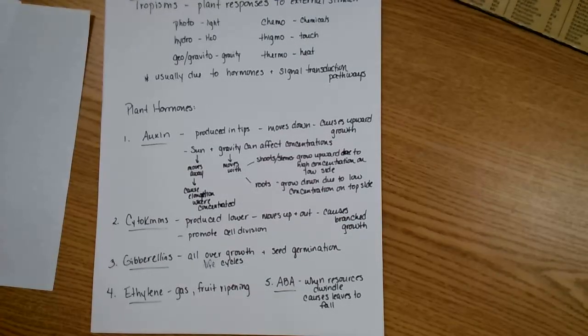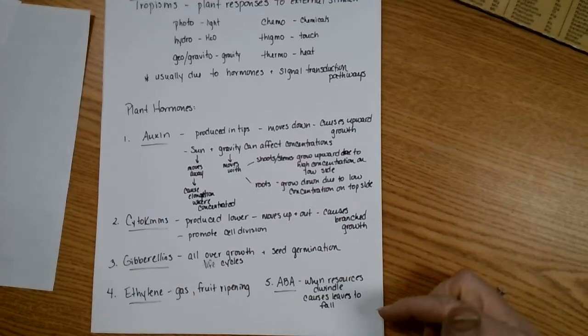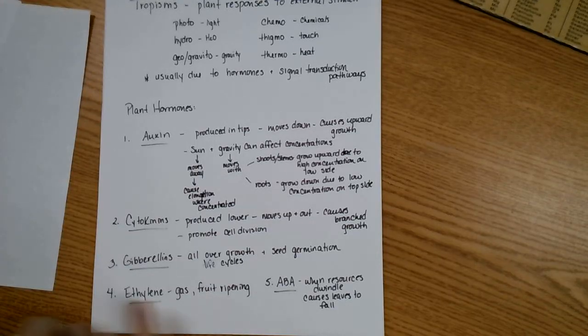And then ABA, abscisic acid, whatever it is called, I just call it ABA, is when resources dwindle. This causes leaves to fall, causes the abscission layer, which is where the leaves kind of break off of the branches, to start forming. So I always say ABA's dead. ABA is when the plant is definitely in its dying phases, and it wants to go into dormancy, we call it. ABA is going to trigger it to go into that. So that's your plant responses and some of the hormones.